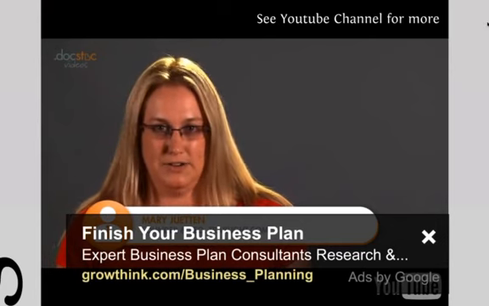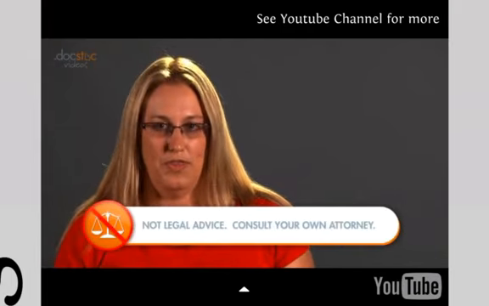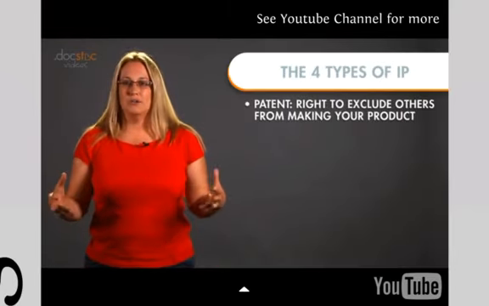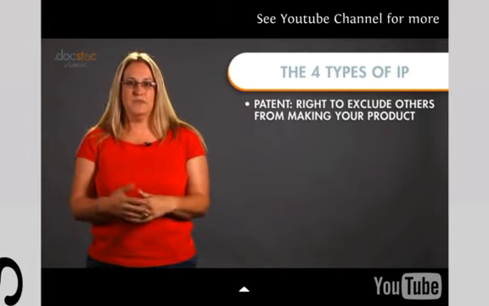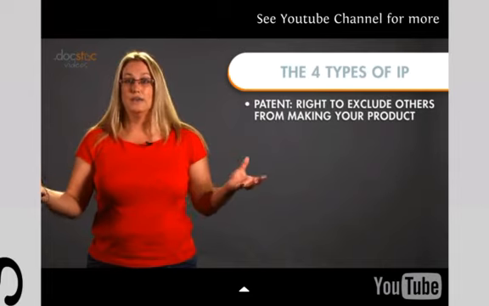Intellectual property, or IP, a very misunderstood topic. It's not a very exciting topic, but there are 4 different types of IP, and it's very important to understand the 4 types of IP. First, the patent. People always talk about patents. You hear people saying, oh, I have this great idea, I'm going to patent that. Oh, this is a great name for this product, I'm going to patent that. It's very misunderstood. Patents are basically the right to exclude other people from making whatever you've created.